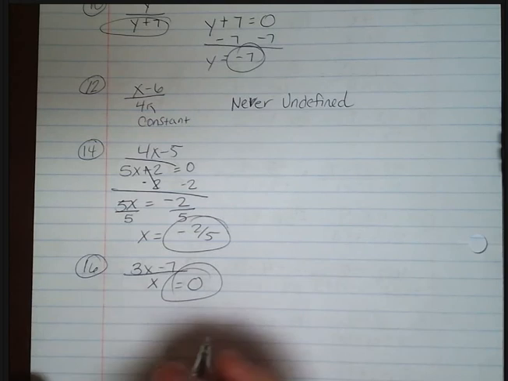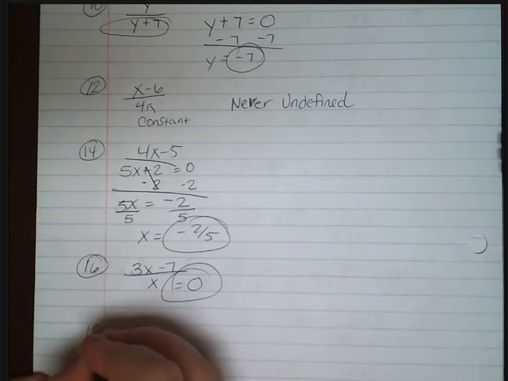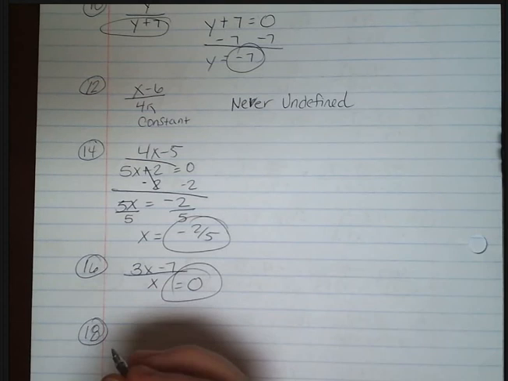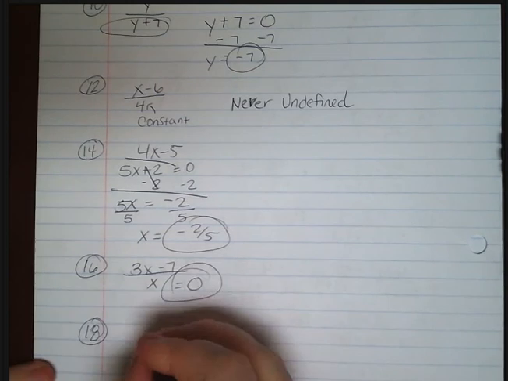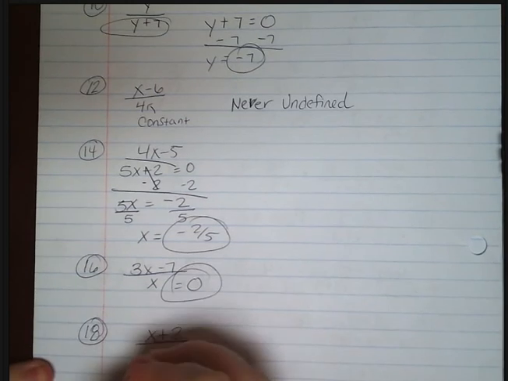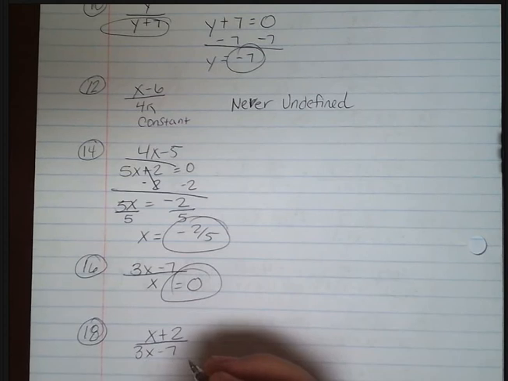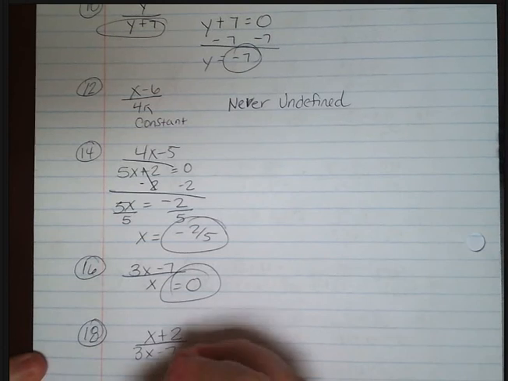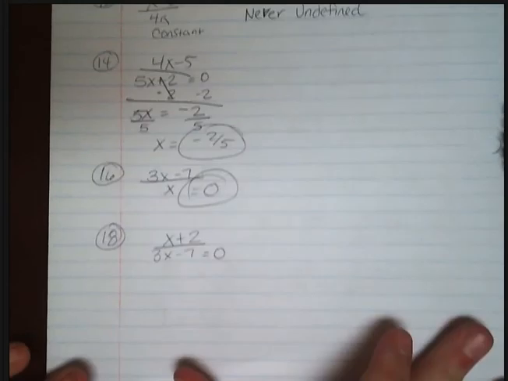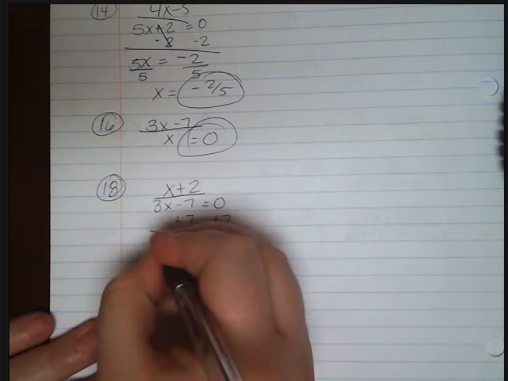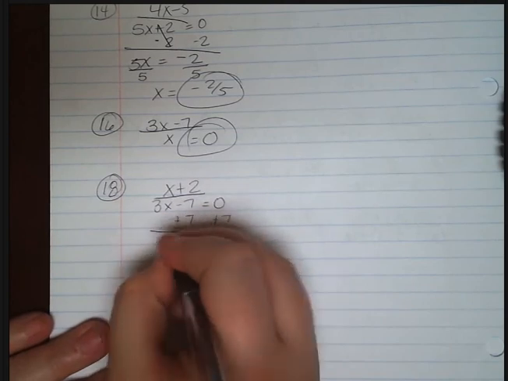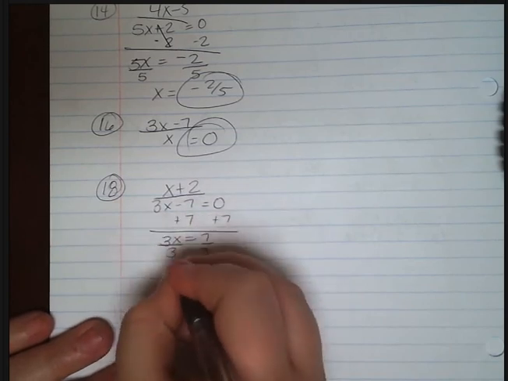Okay, so now let's look at problem number 18. So on number 18, we have x plus 2 divided by 3x minus 7. So set that 3x minus 7 equal to 0 and solve. So we add 7 to both sides, divide by 3 to get x equals 7 over 3.